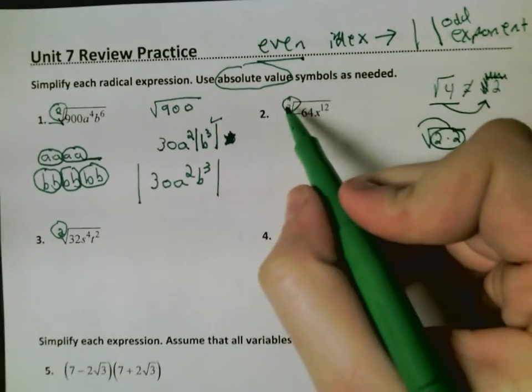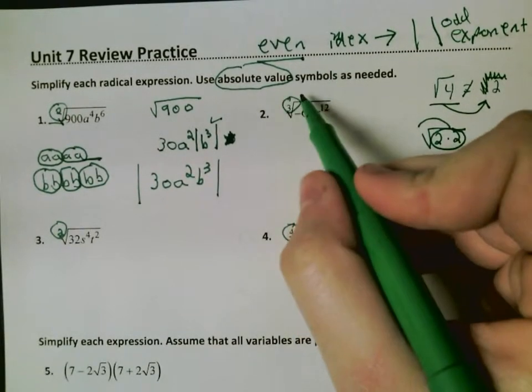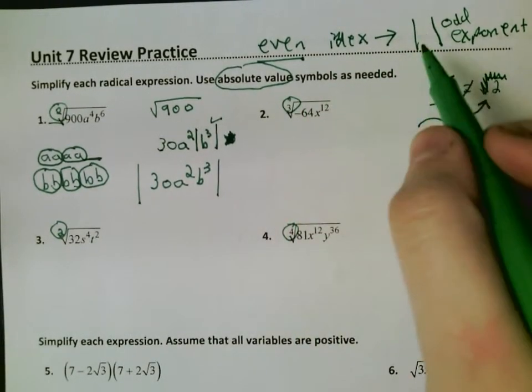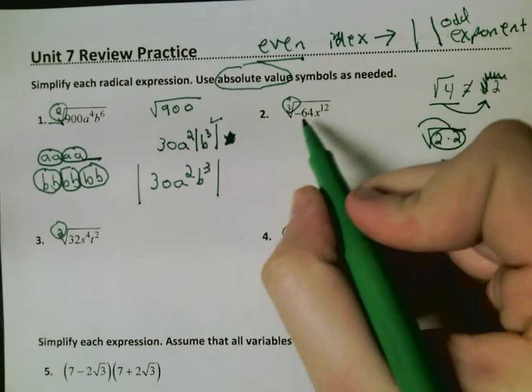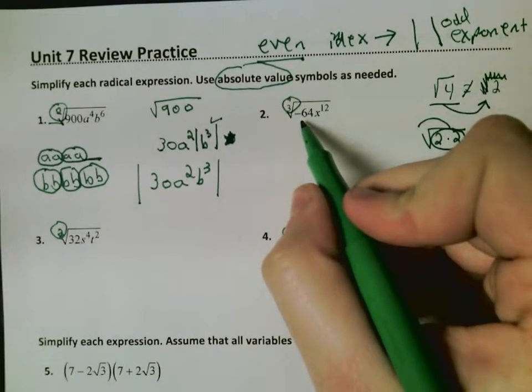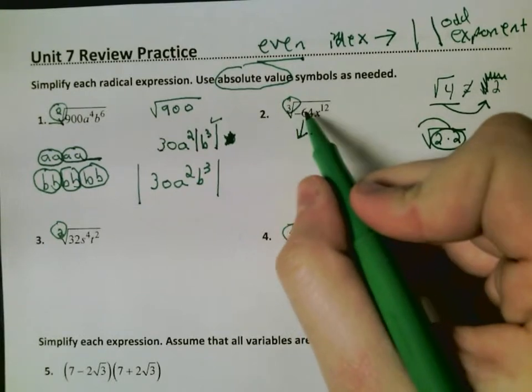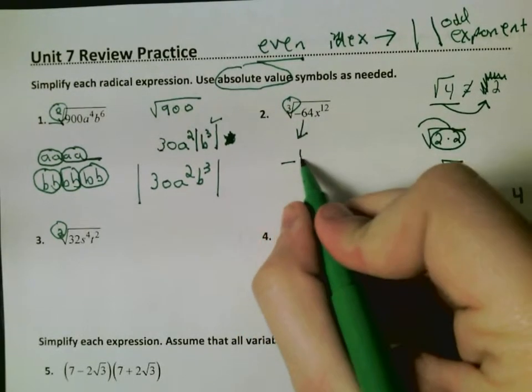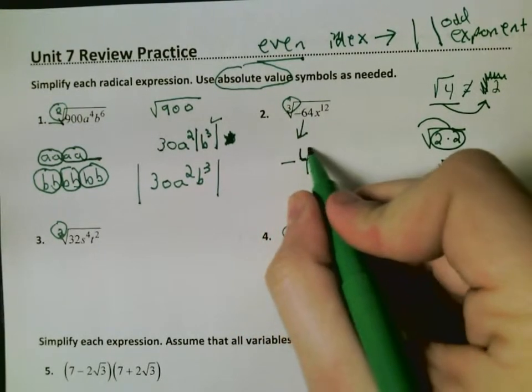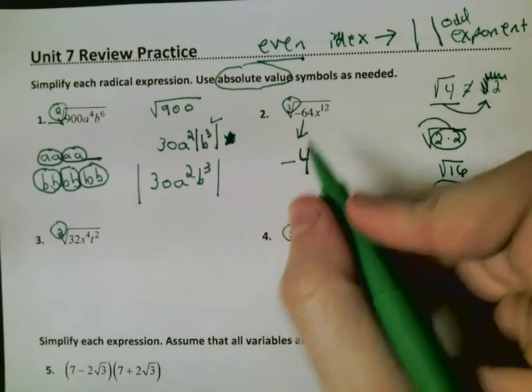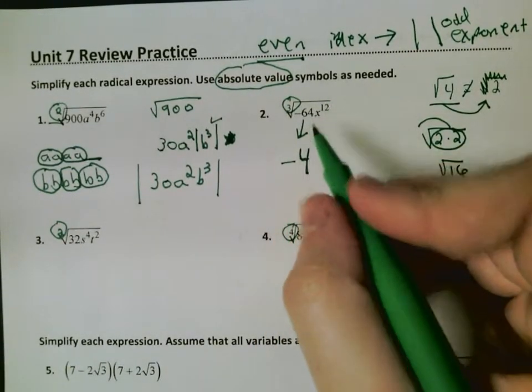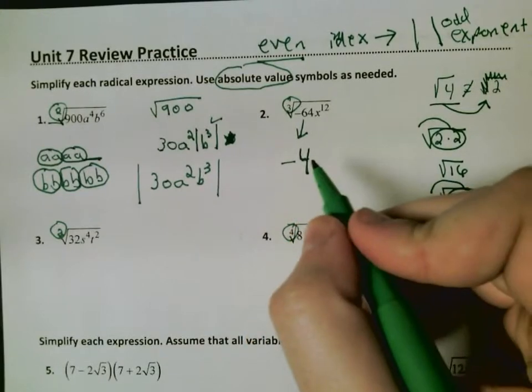Now in this particular example, this is an odd index, so we don't even need absolute values. You don't even have to think about that. In this case, you're just going to think about what is the cube root of -64. It has to be a -4. So no absolute values there, because if you chose a +4, it would come out as +64. It has to be a negative, so absolutely no absolute values.